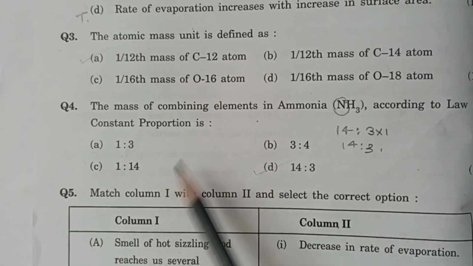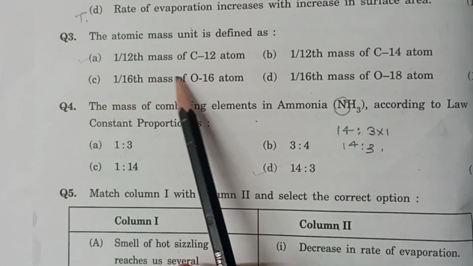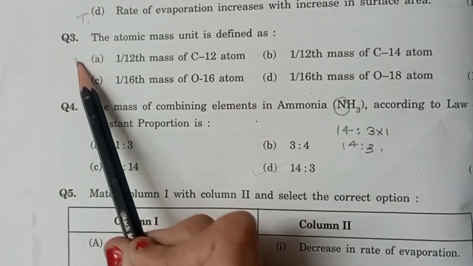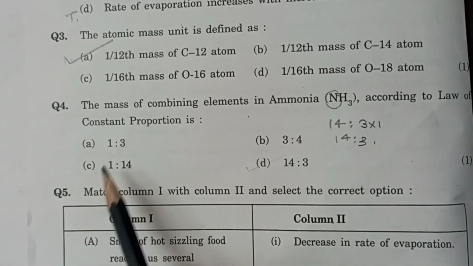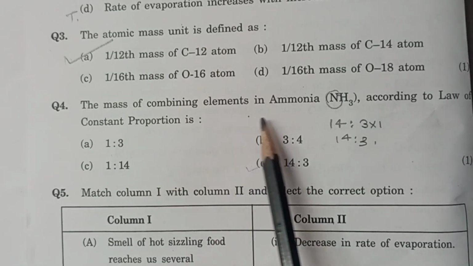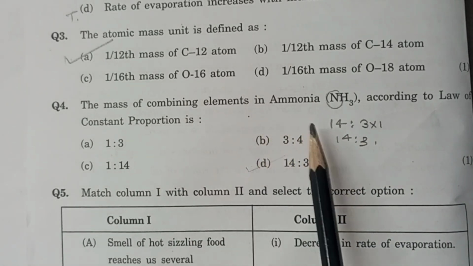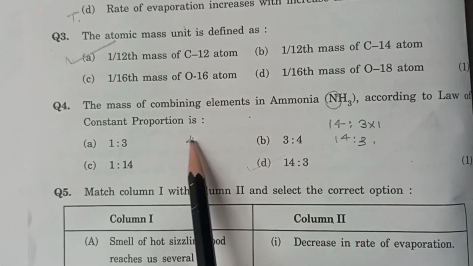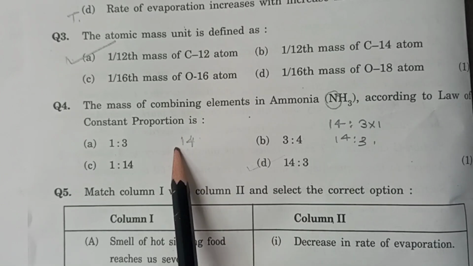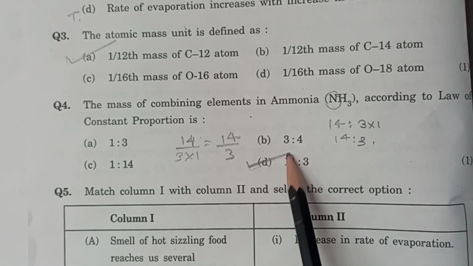Question number 3. The atomic mass unit is defined as option A, 1/12 the mass of C12 atom. So it is the correct option. Okay, all others are wrong. Question number 4. The mass of combining elements in ammonia NH3 according to the law of constant proportion is. So we know that the mass of nitrogen is 14, right? And the mass of hydrogen is 1, so 3 into 1, so it is 14 by 3. So option D is the correct answer.